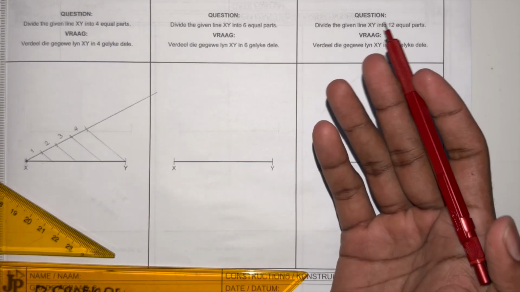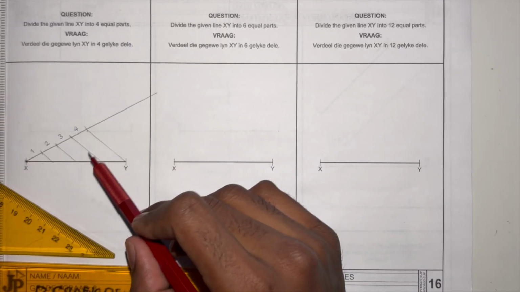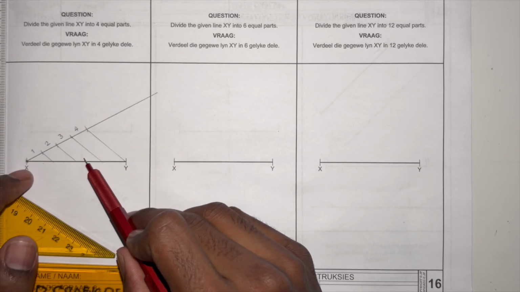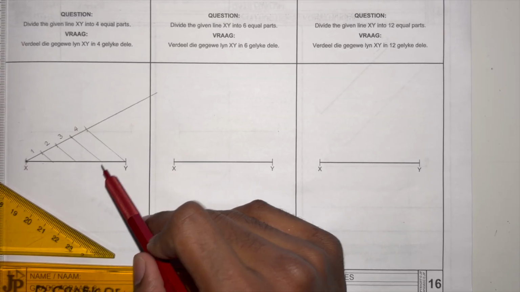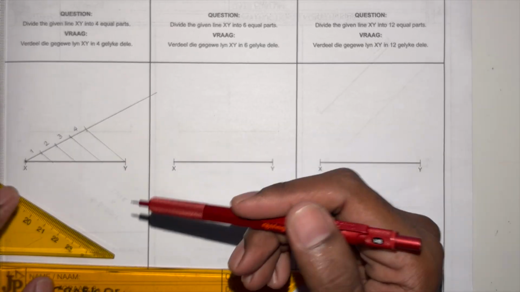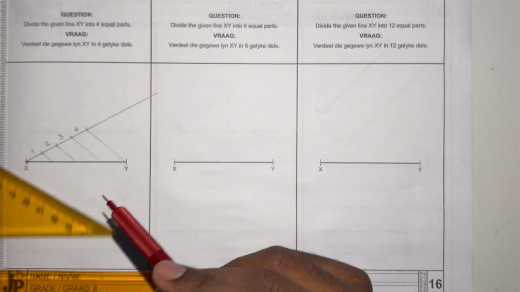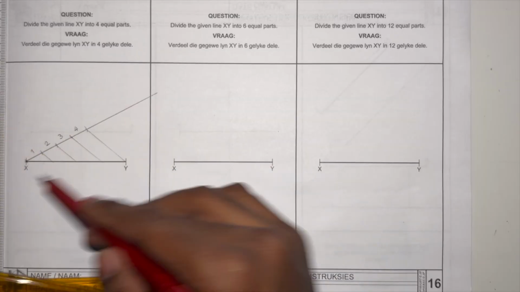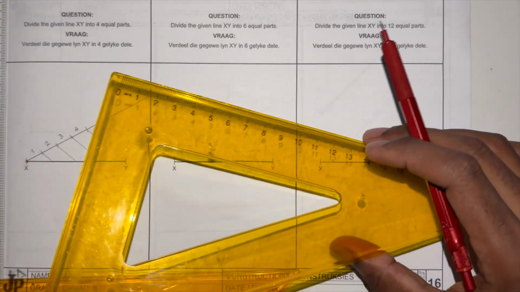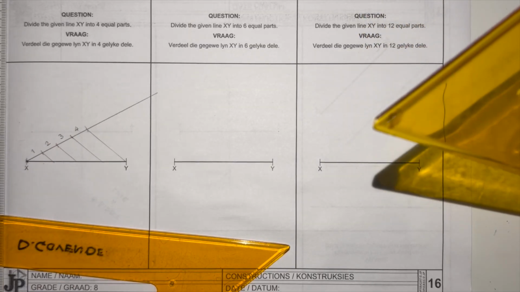You can measure, but you will not get marks for measuring. If there's 5 or 6 marks allocated for this question, you're not going to get marks for construction. This question is based on the construction methods, so it's part of the section of construction. If you just measure this line and get 40 mm and then say 40 divided by 4 is 10, so I'm going to just measure 10, there's no construction method there. So make sure you use the construction method that is provided.